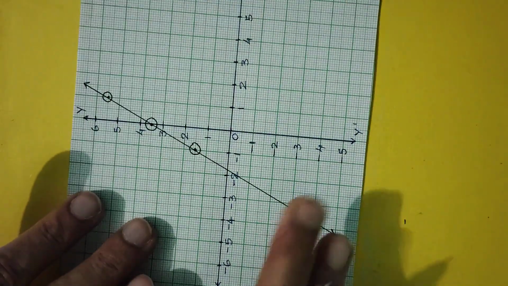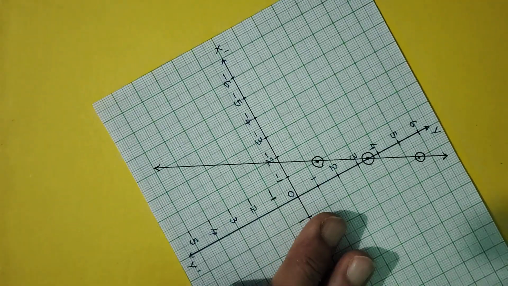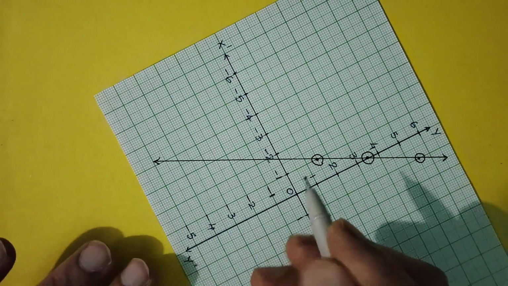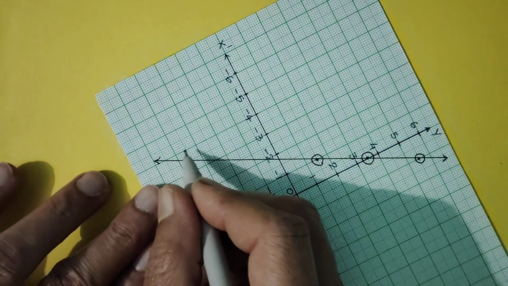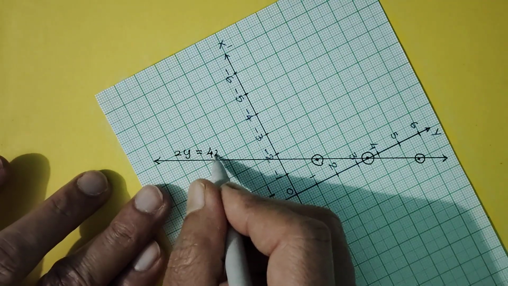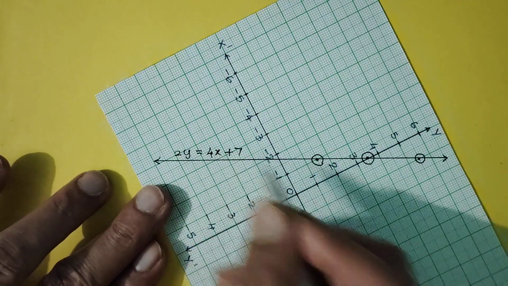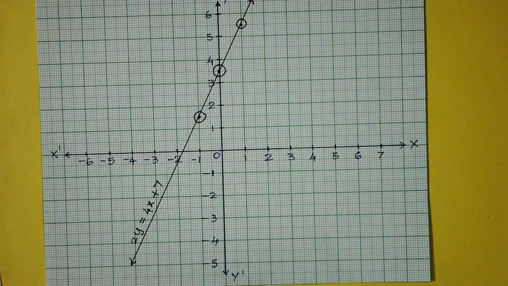On this graph, I can write 2y equal to 4x plus 7.